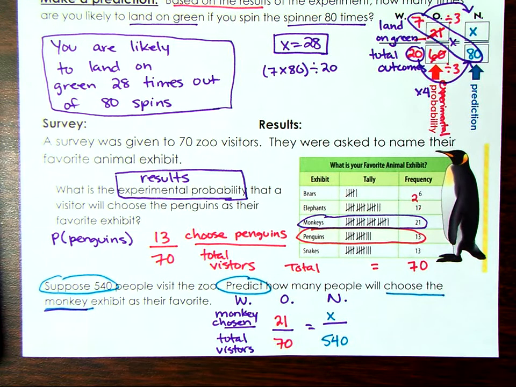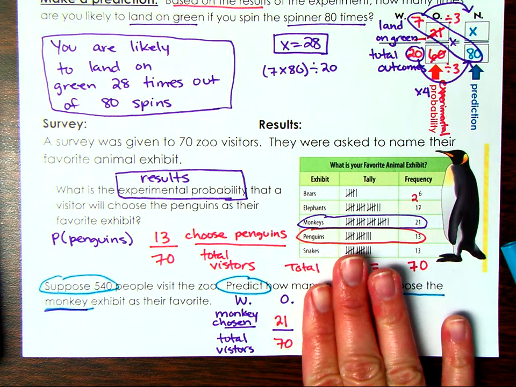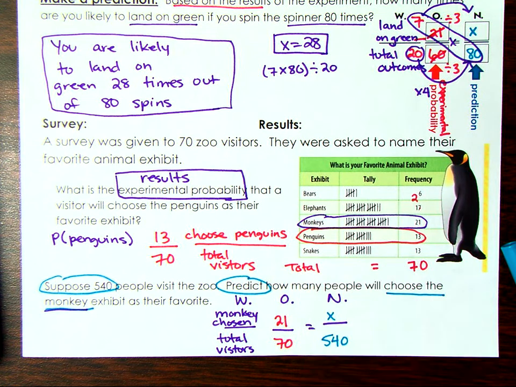That's my X. Okay? Here again, these are large numbers, so you could cross multiply and divide 21 times 540 and then divide by 70, or think about a scale factor of change, so 70 times how much would get to 540, not really sure. 70 to get to 21 by multiplying and dividing, I'm not really sure, but look at that ratio. 21 and 70 can both be divided by 7.